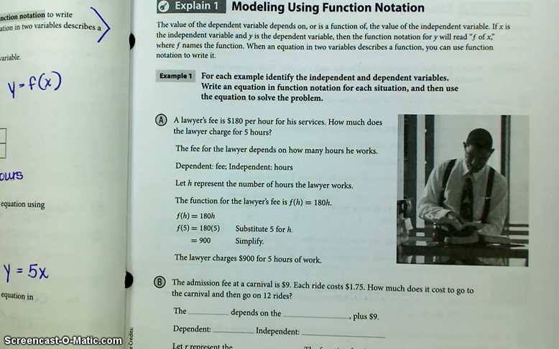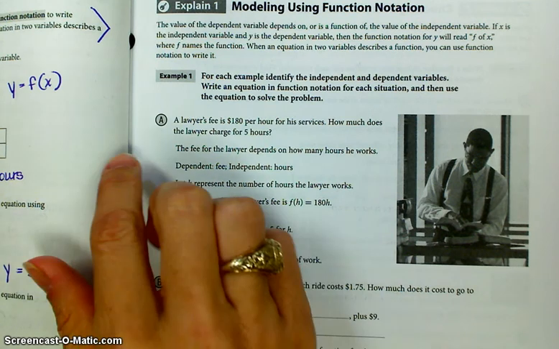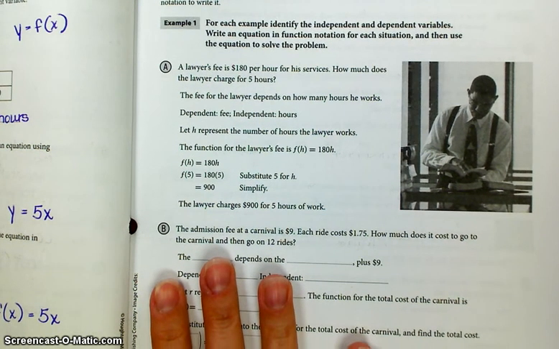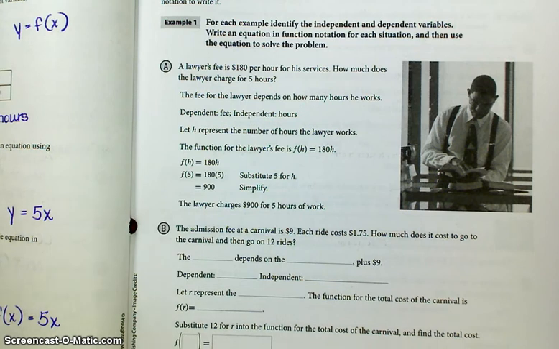Let's look at this in action. The value of the dependent variable depends on, or is a function of, the value of the independent variable. If x is the independent variable and y is the dependent variable, then the function notation for y will read f of x, where f names the function. When an equation in two variables describes a function, you can use function notation to write it. For each example, identify the independent and dependent variables, write an equation in function notation for each situation, and then use the equation to solve the problem.